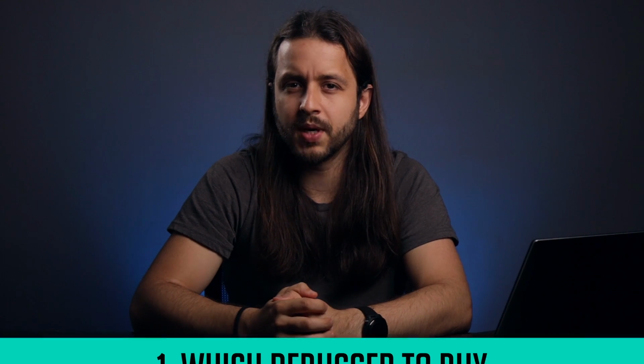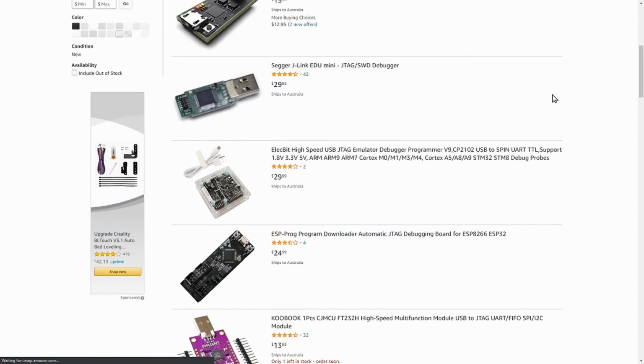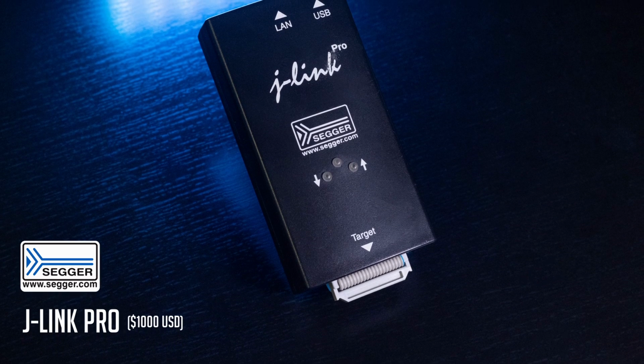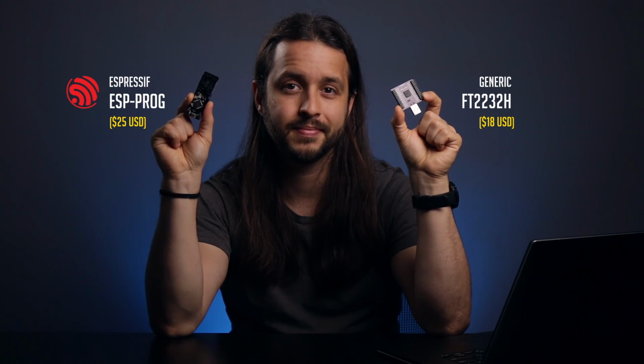So, which debugger tool should I get? Where can I get one? There are many different debugging tools in the market. Expensive and powerful ones, such as this Segger J-Link Pro, which is aimed more toward professional applications. And also simpler and cheaper ones, like these, using the FTDI FT2232H chip.